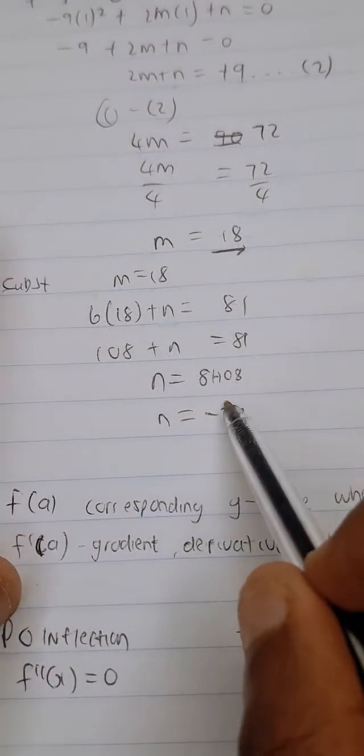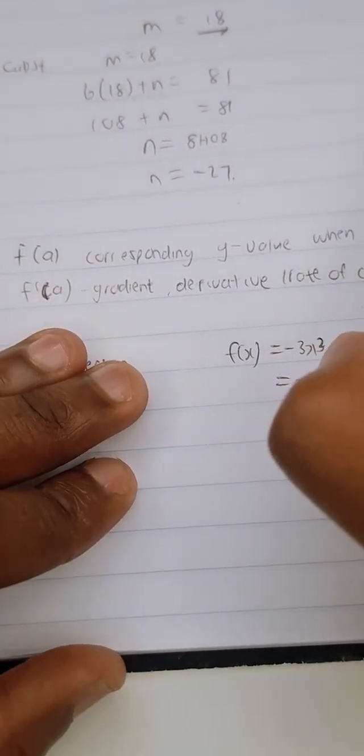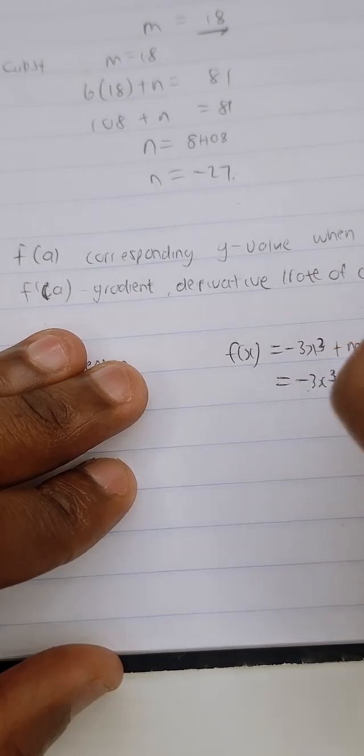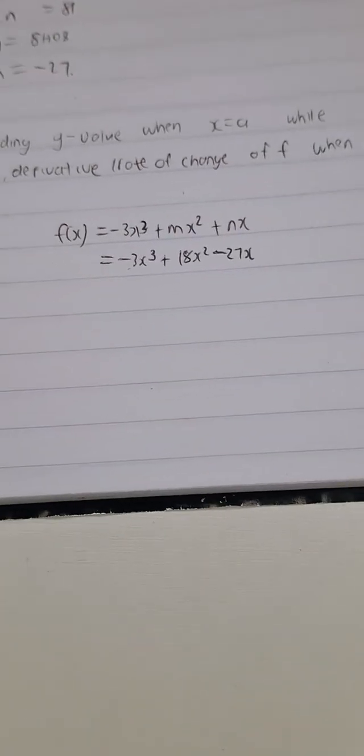But remember, we did get the m value, which is 18, and n, which is negative 27. So now we have the function negative 3x cubed plus 18x squared minus 27x. So we now have a working function. Okay, so let's first derive it.